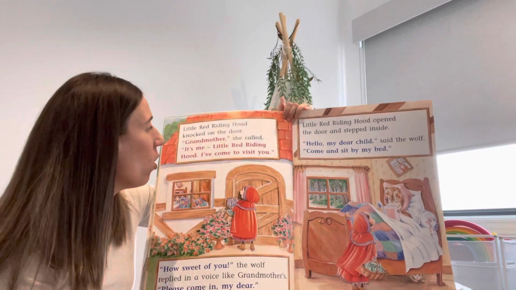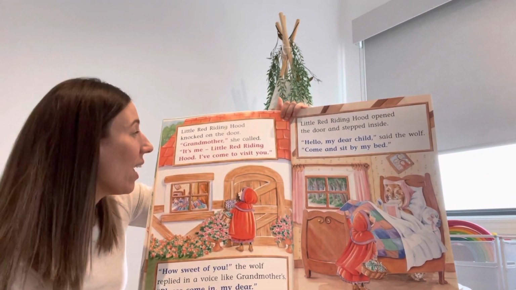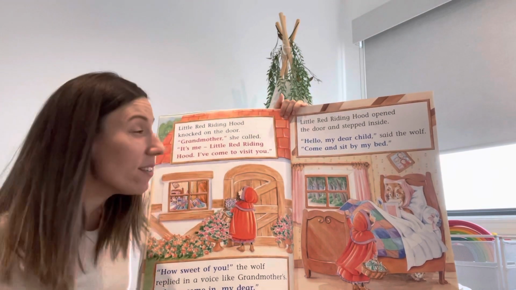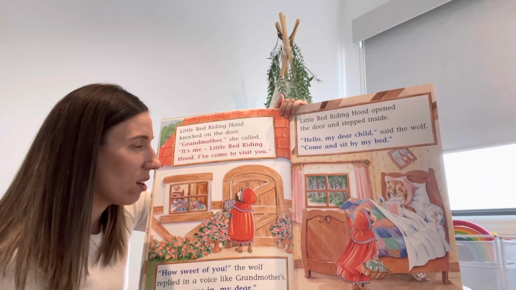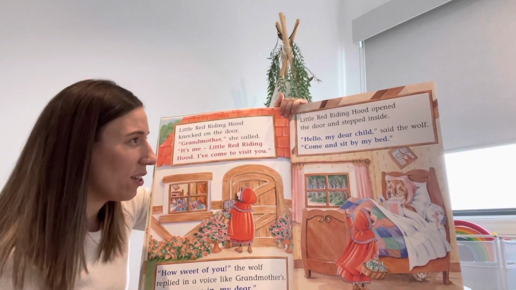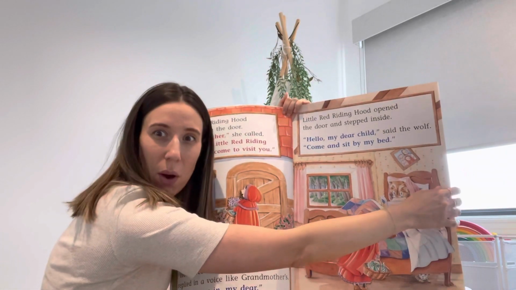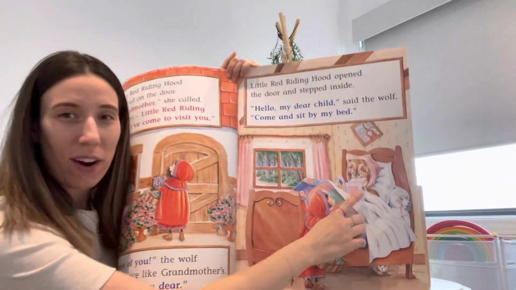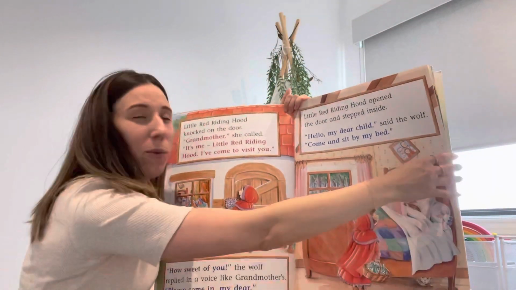Little Red Riding Hood knocked on the door. "Grandma," she called. "It's me, Little Red Riding Hood. I've come to visit you." Little Red Riding Hood opened the door and stepped inside. "Hello, my dear," said the wolf. "Come, sit on my bed." Surely Little Red Riding Hood can see that's not Grandmother. I'm scared. I want to see what's happening.